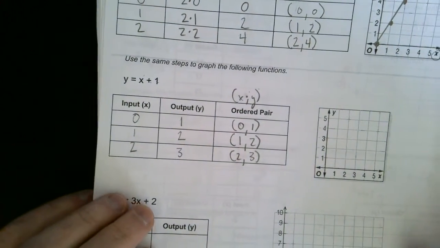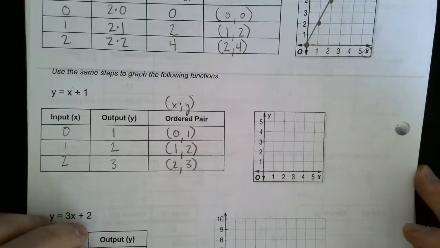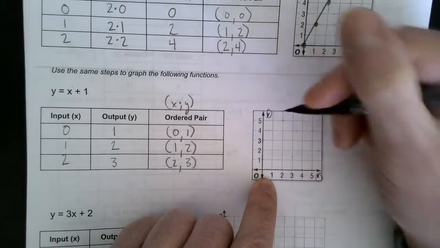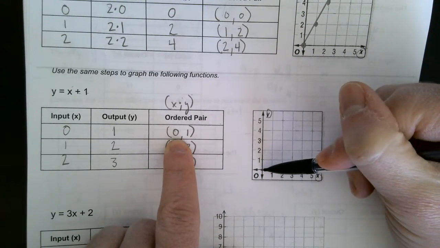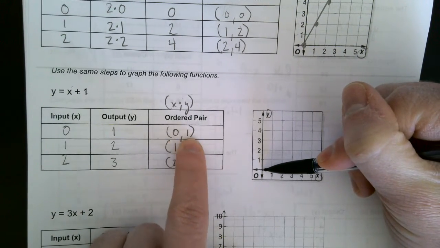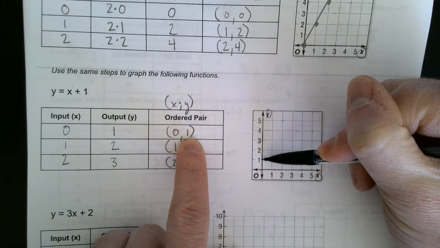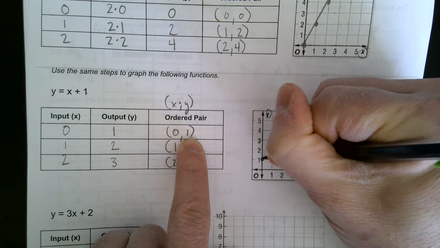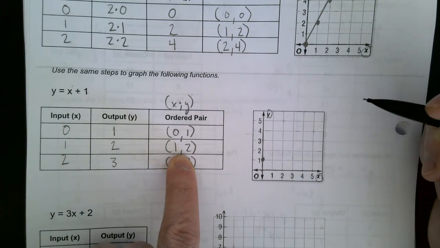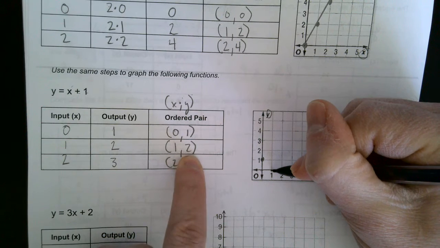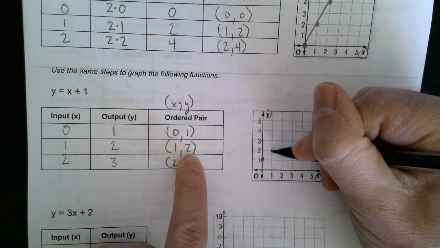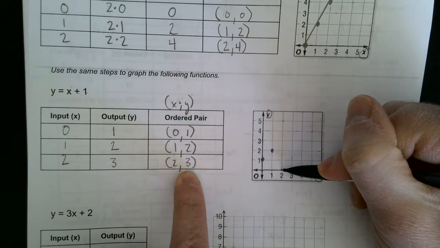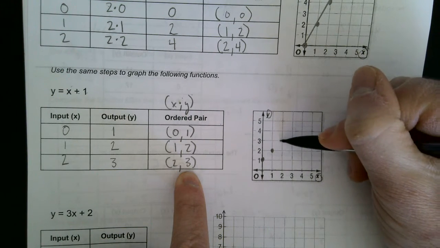Okie dokie. Now, when we do our graph, same thing. X goes first, then y. Here's the x-axis, here's the y-axis. First number, x is 0. So here's where x is 0, and then y is 1. So this is when x is 0, y is 1. So there's going to be a little point there. The next one, x is 1, y is 2. There it is. And then the last one, x is 2, y is 3.